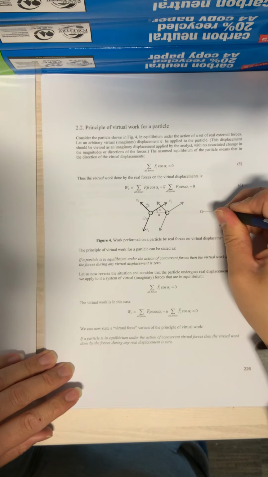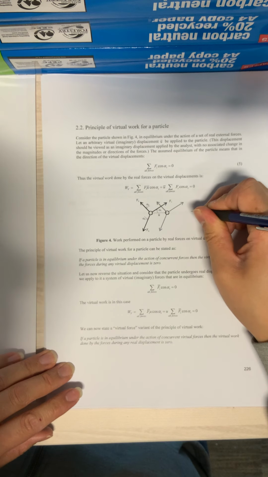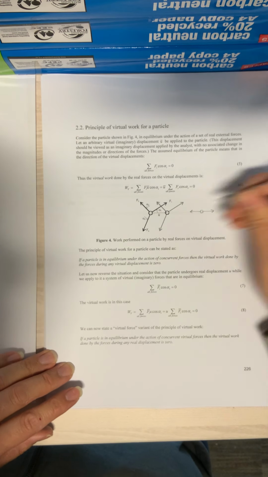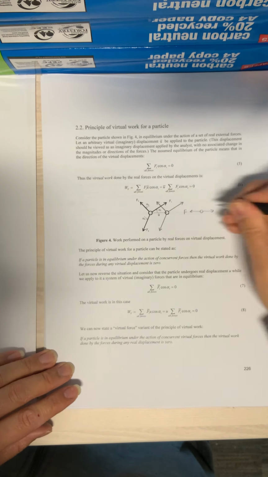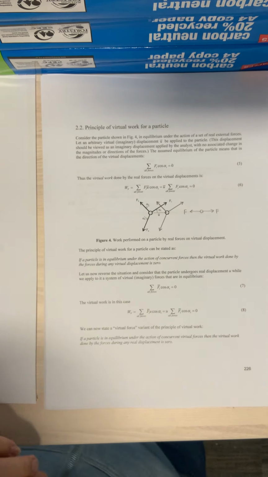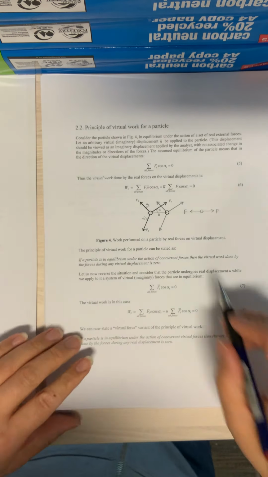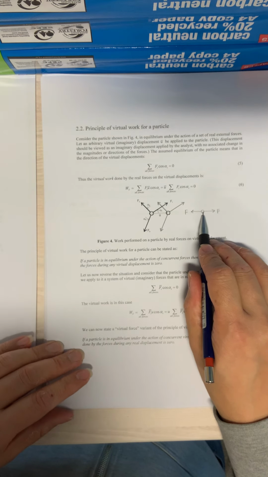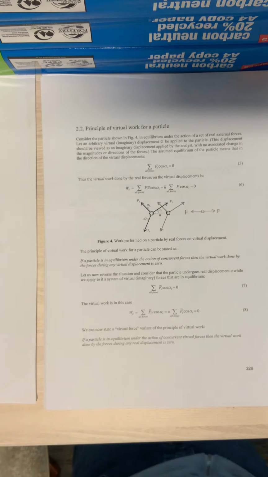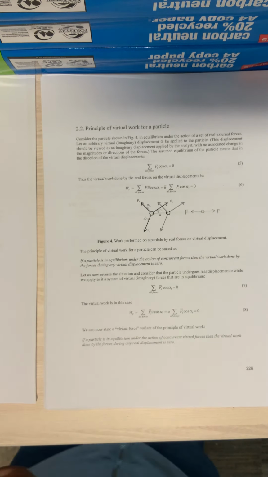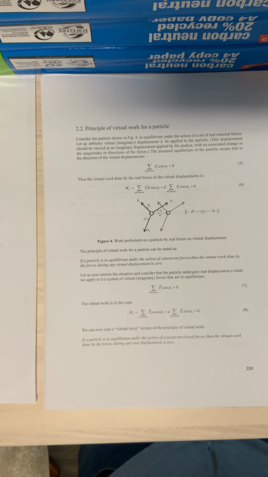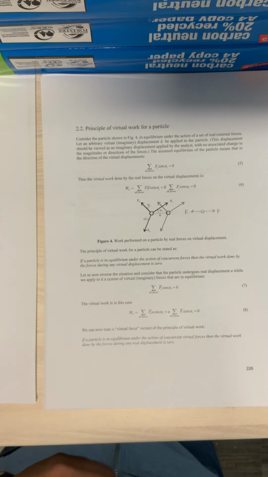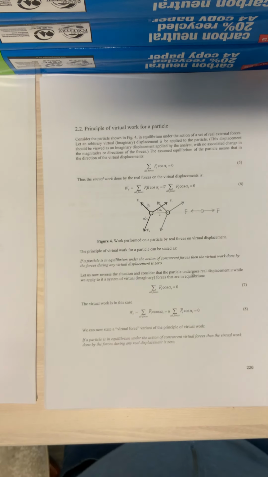So that particle is in equilibrium by these two forces, which I'll just call F. The net force on the particle has to be 0. If it wasn't 0, then using force equals mass times acceleration, your particle would be accelerating off somewhere. So the particle has to be in equilibrium.